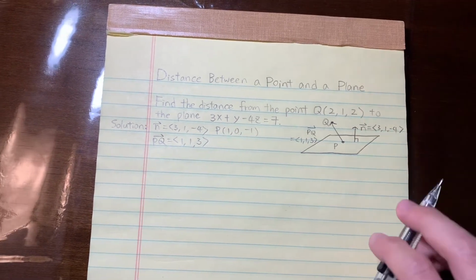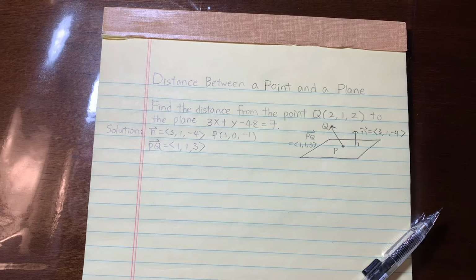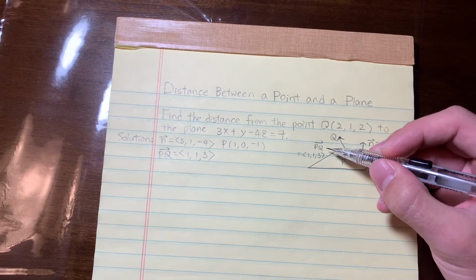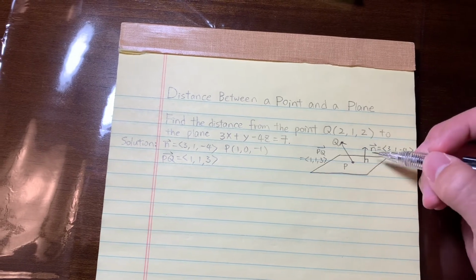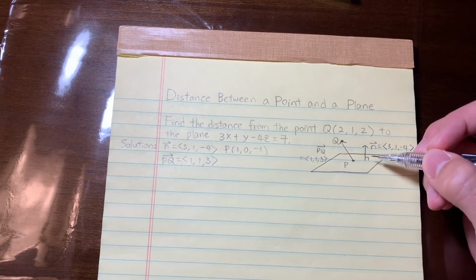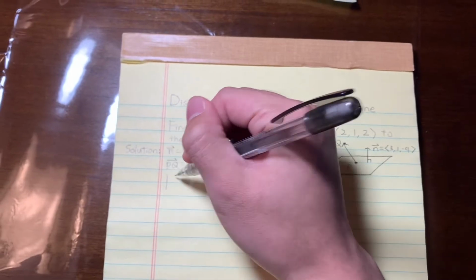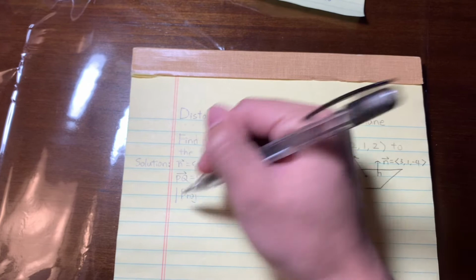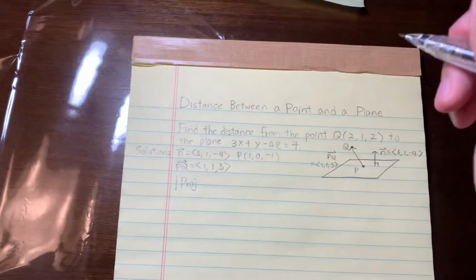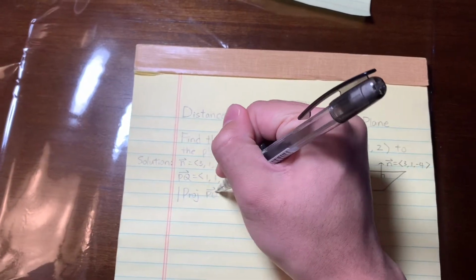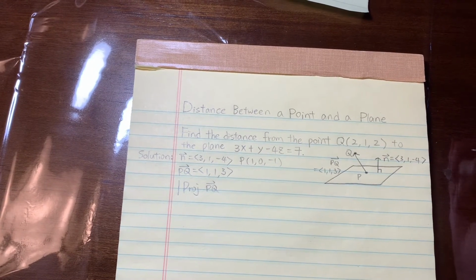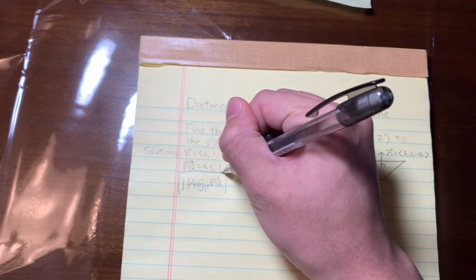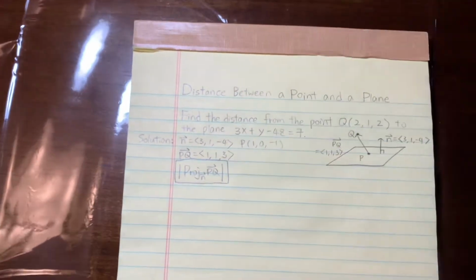All we gotta do is just do a projection. The vector PQ onto the normal vector N. So the distance of the projection of PQ onto N would be what we're looking for.